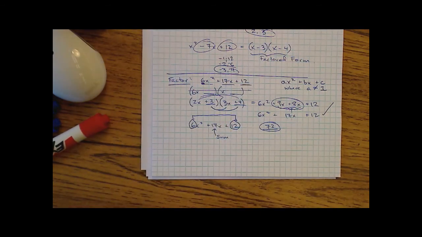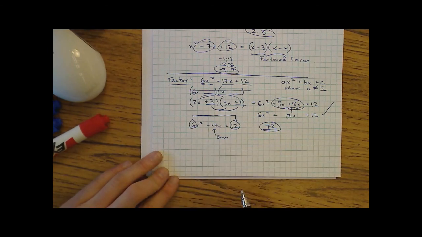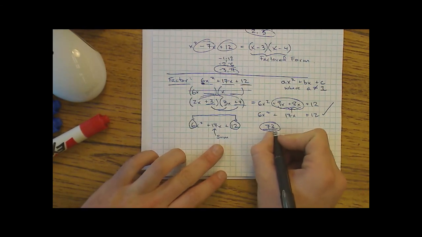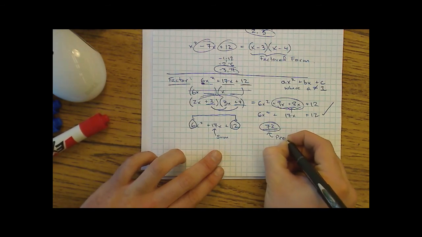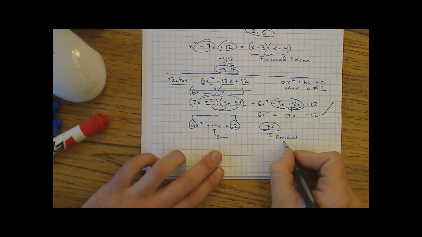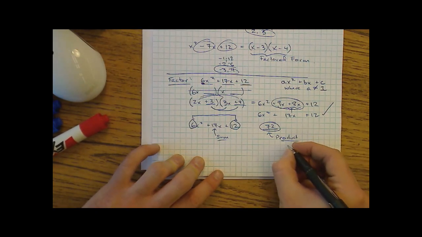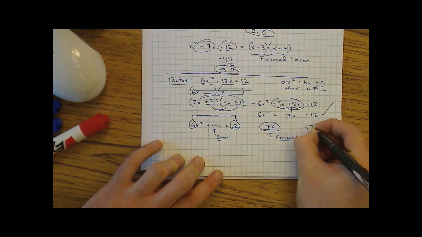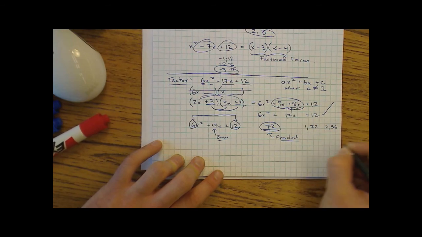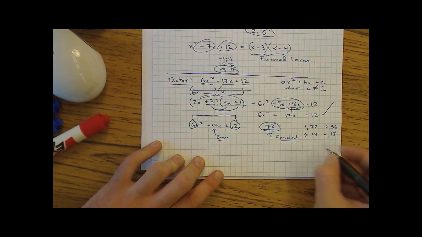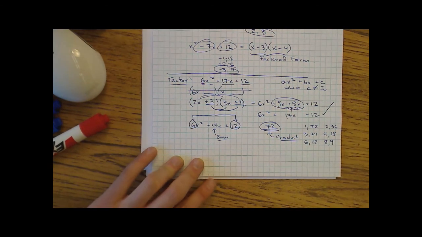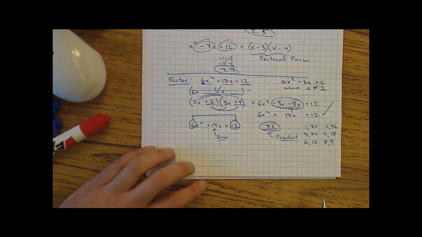And that should remind you of the sum product rule, except for the fact that we multiplied these two. All right, so product of 72, sum of 17. Those two numbers could be 1 and 72. They could be 2 and 36. They could be 3 and 24, 4 and 18, 6 and 12, or 8 and 9. And they need to have a sum of 17, so I'm going to pick 8 and 9.